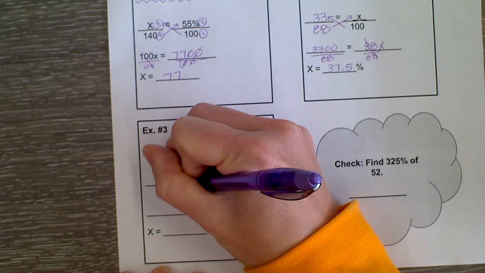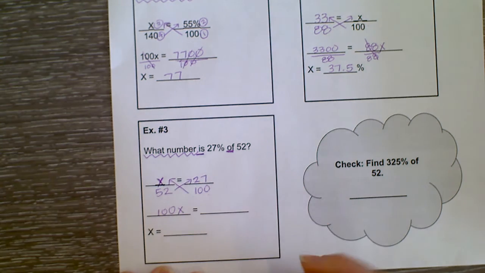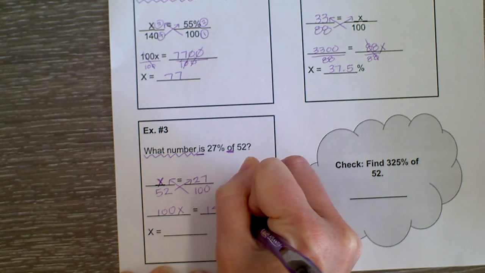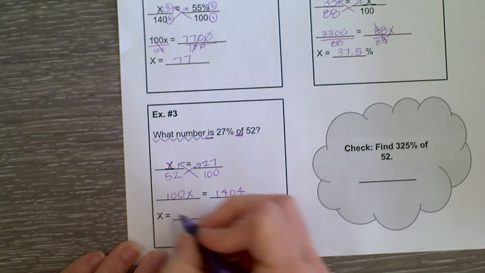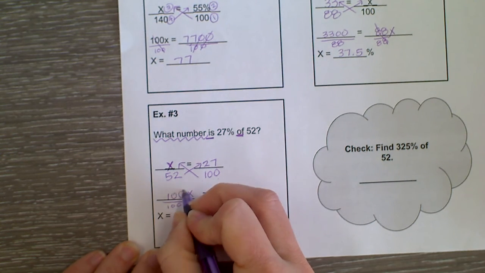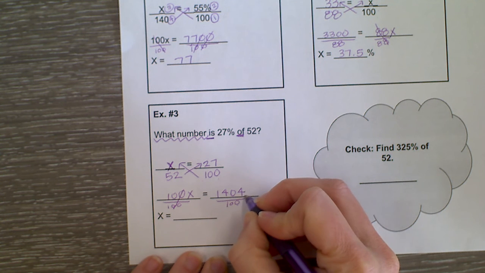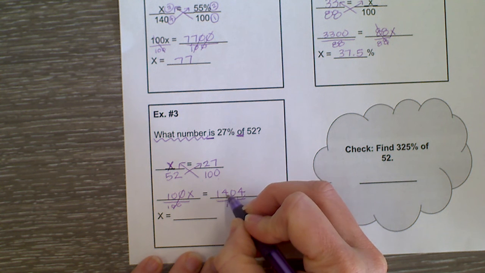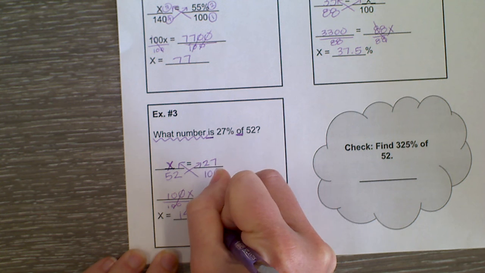I have 100 times x is 100x. 52 times 27. Once again, a calculator will help with that, but you should end up with 1,404. You're still not quite finished. Now all you have left to do is solve that simple one-step equation. So you're going to divide by 100 on both sides. Anytime you have those zeros, keep in mind all you're really doing is moving the decimal over. So you have 2 zeros, you'll move your decimal over 2 spaces, and x is 14 and 4 hundredths.